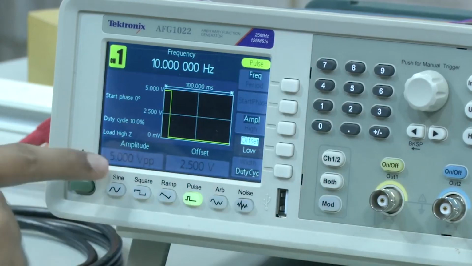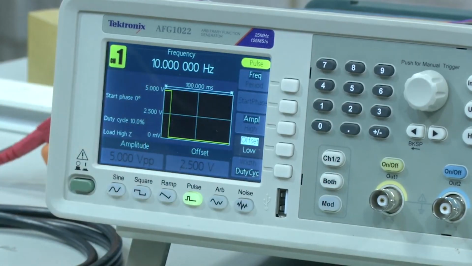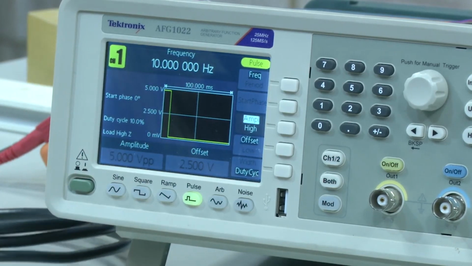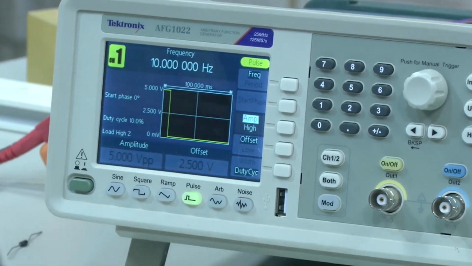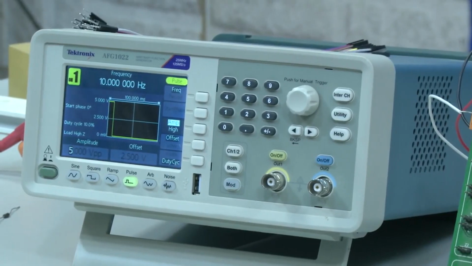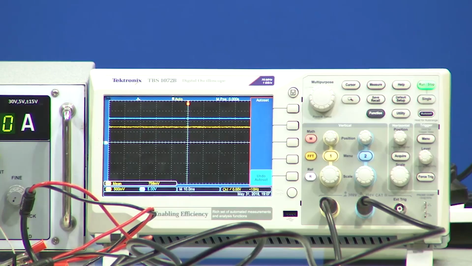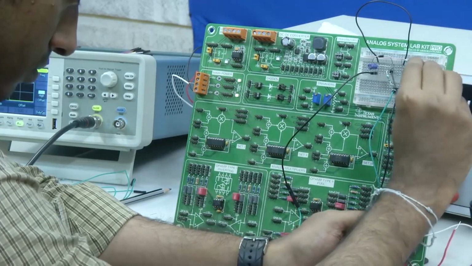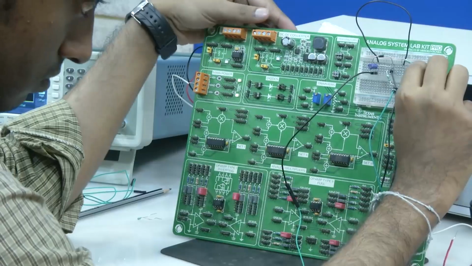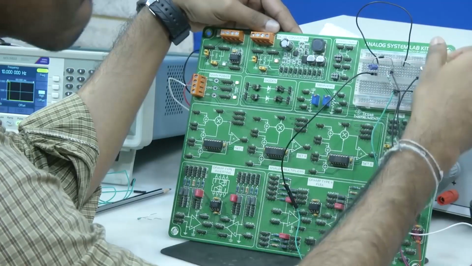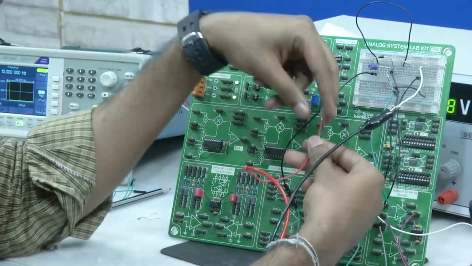We can see we got 5, but we need a minus 5, so we will connect it in a reverse way. Now we will switch on the output of the function generator. The negative terminal of the function generator we are connecting to the positive terminal, the junction or positive terminal of the op amp, and the positive terminal we will connect to ground.